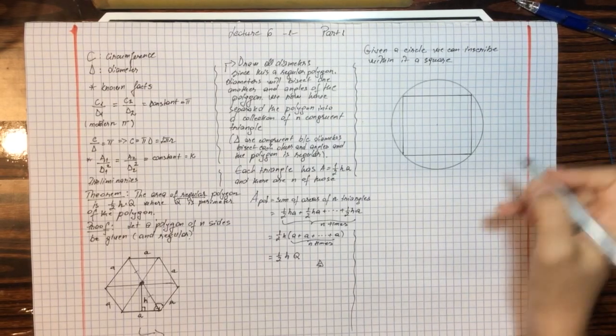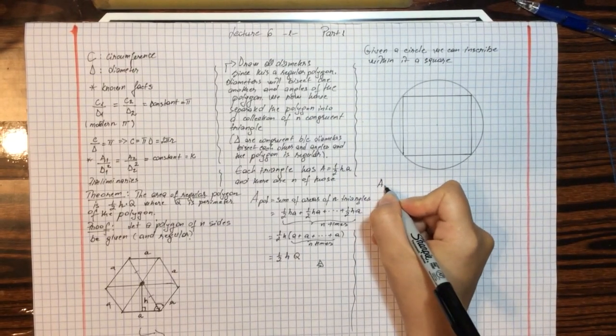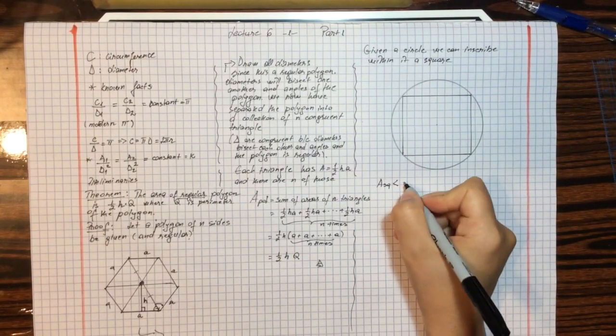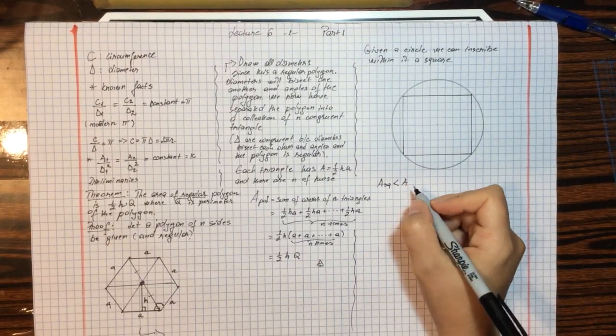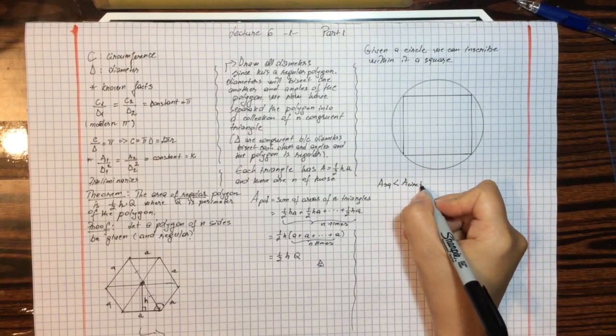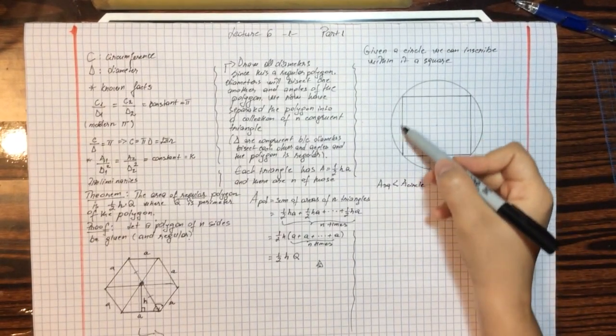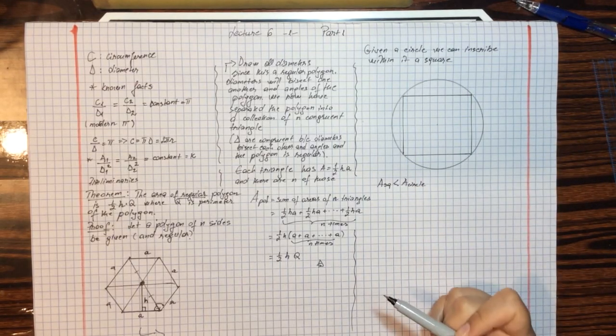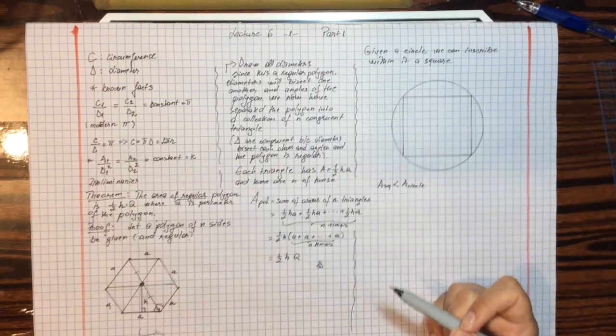So obviously, the area of the square surely is less than the area of the circle, because the square is inscribed in the circle, so it has a lesser area.